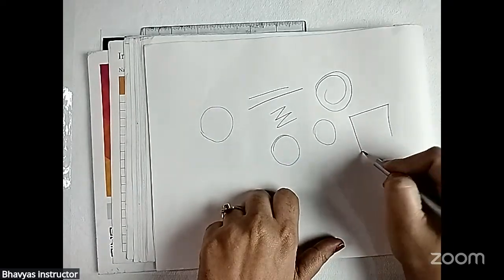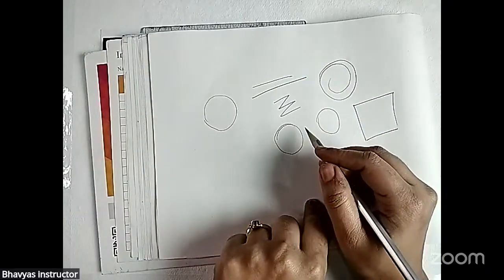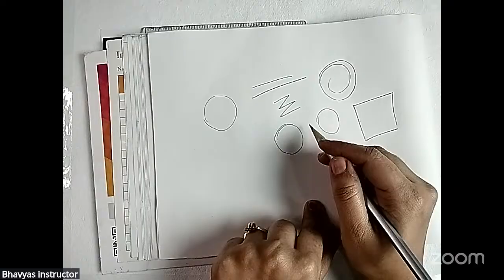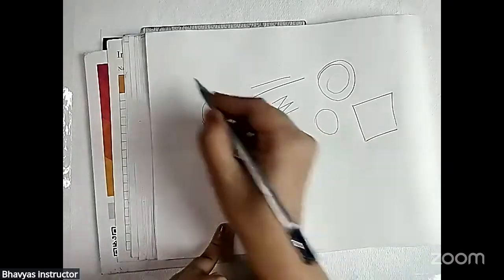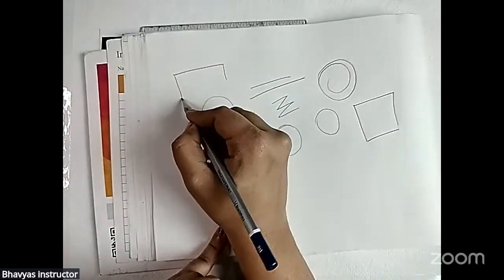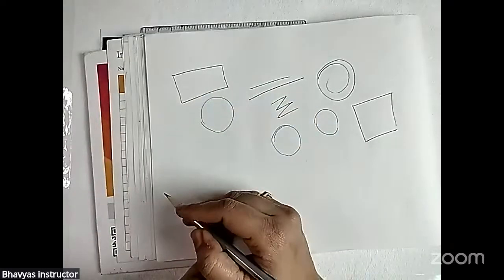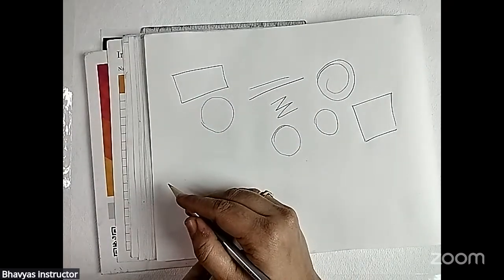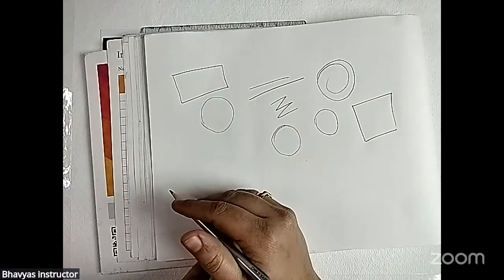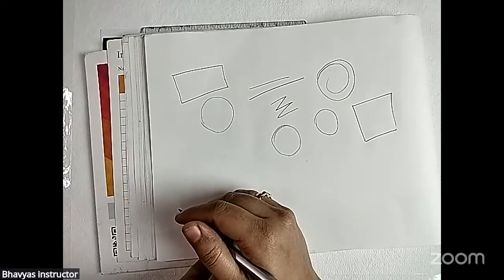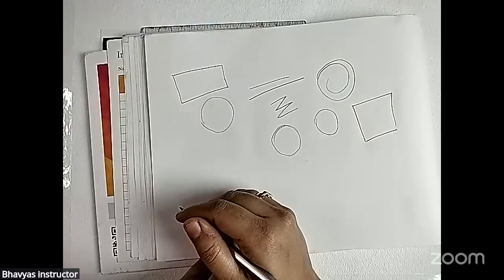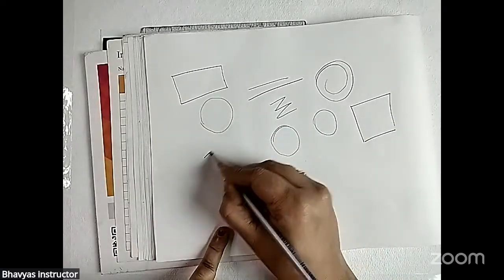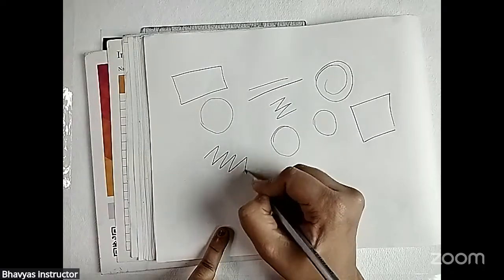Boxes like this, square boxes, rectangle boxes. And you can draw any zigzag lines.